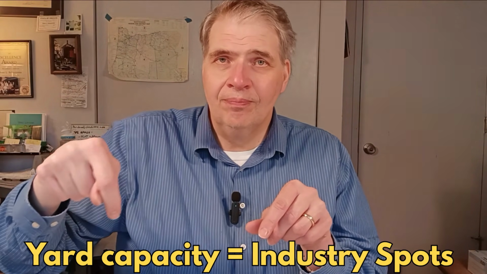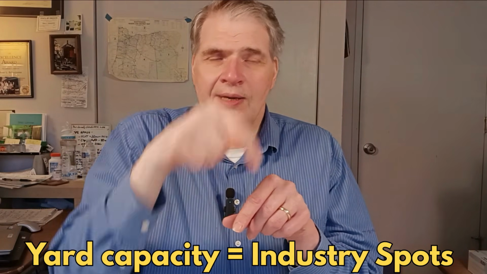So first, your yard itself needs to equal the number of industry spots. So what you need to do is count up all the spots on your layout where all your industries are. So if you got one loading dock, two loading docks, this industry takes 6 cars, this takes 2 cars. Add up your interchange tracks, all your industrial tracks, add them all up. That total needs to equal the car capacity of the yard.